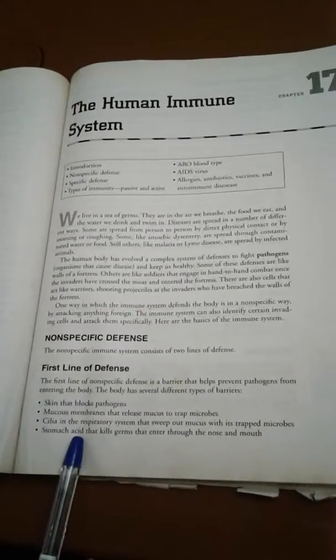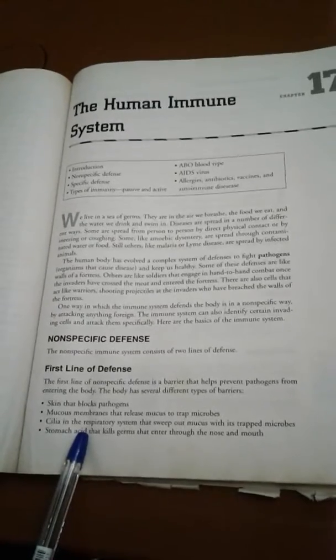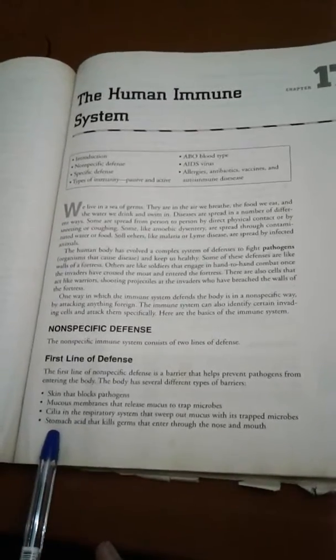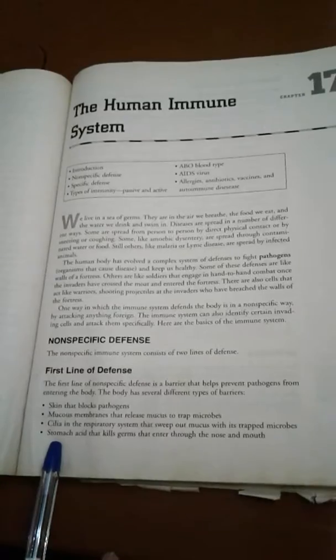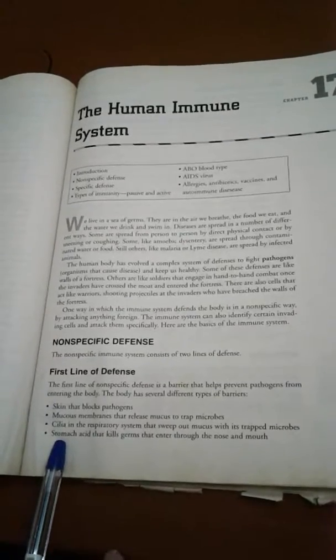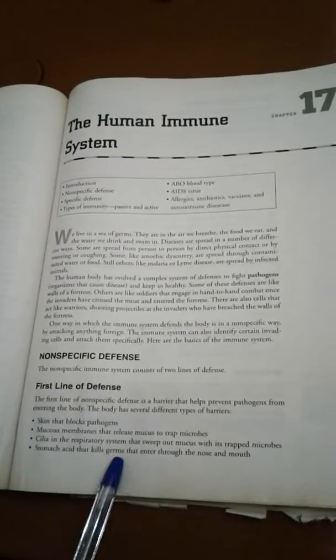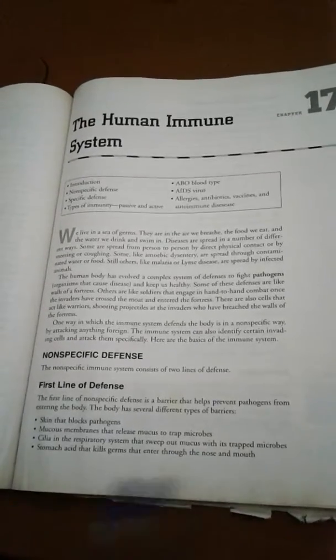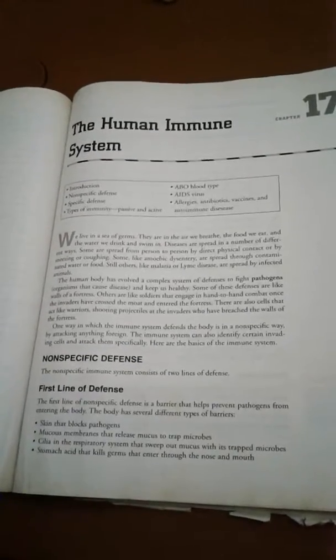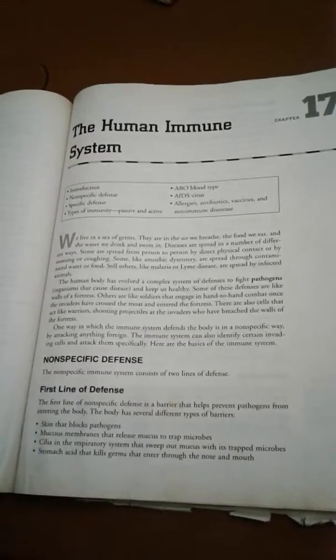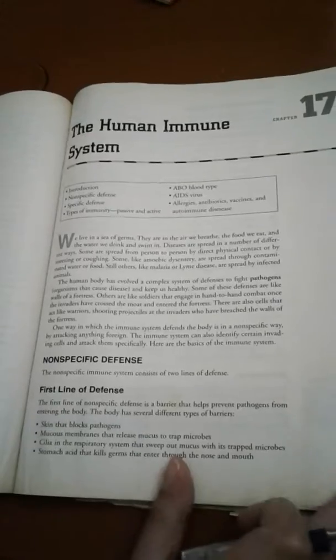Our stomach is acidic, with a pH lower than 7, around 2.3 if I'm not mistaken. So the stomach acid kills germs that enter through the nose and mouth. Again, all of this is non-specific. The body isn't fighting against a specific disease or a specific virus or a specific pathogen.